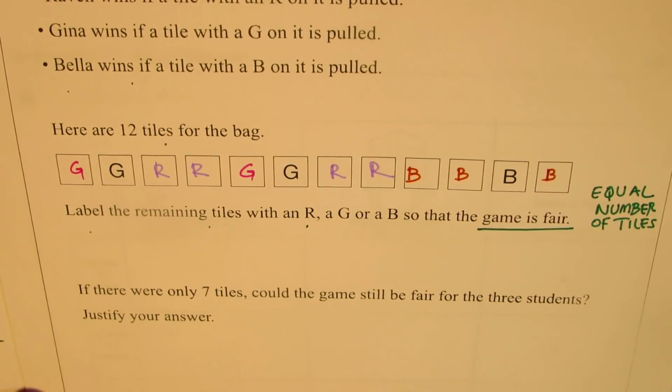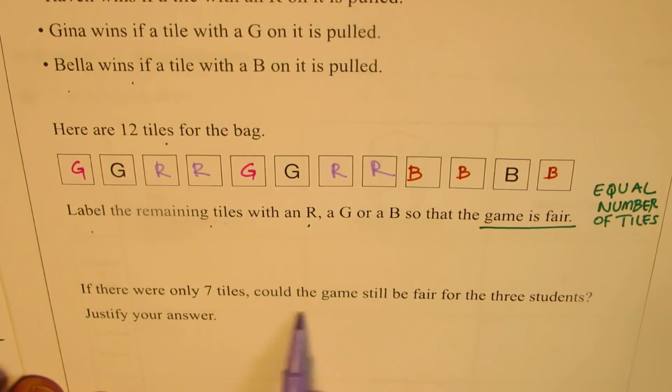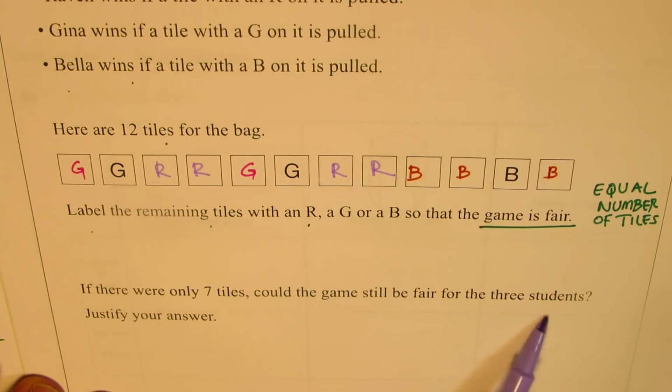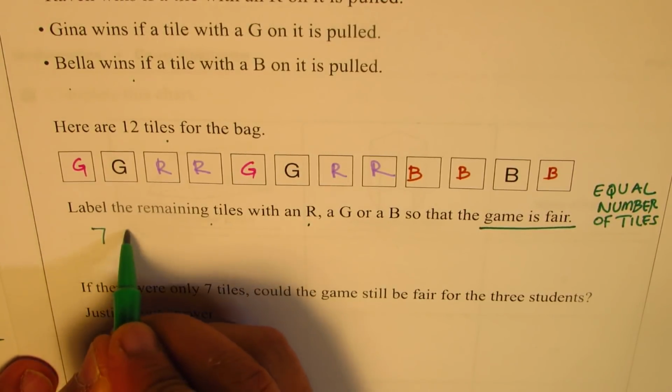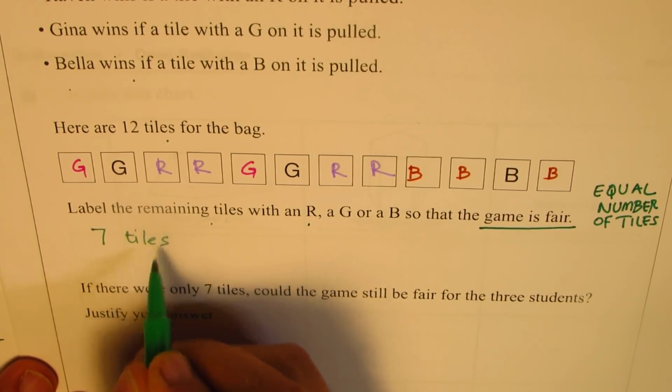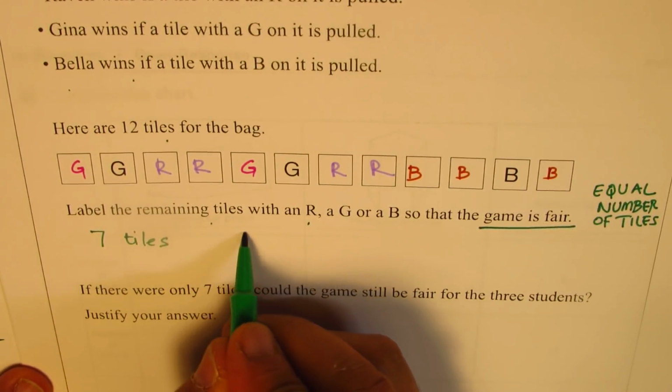The question here is, if there were only 7 tiles, could the game still be fair for the 3 students? Justify your answer. Well, we have 7 tiles, right? Then 7 cannot be divided evenly into 3.